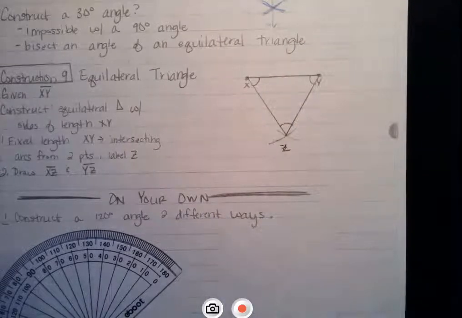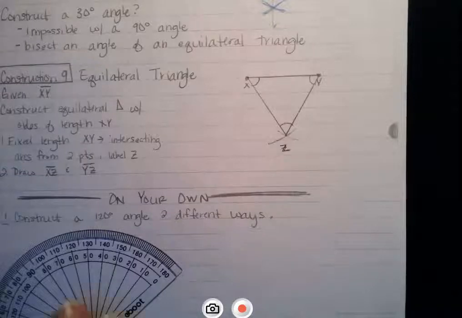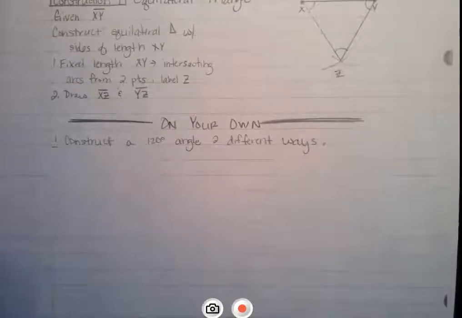So if all 3 sides are equal, all the angles are equal? Correct. Yep, and that's with any shape, any polygon. If all the sides are equal, then all the angles have to be equal. Okay, so then on your own, I want you to construct a 120-degree angle 2 different ways.